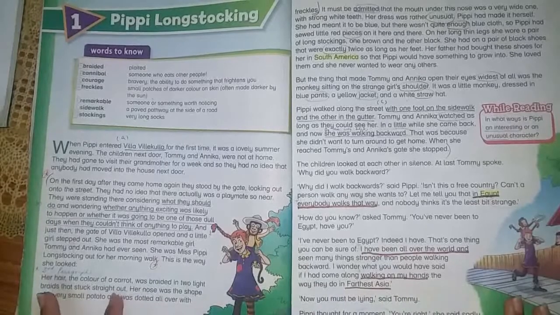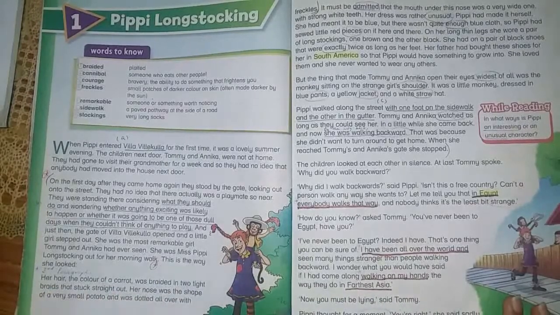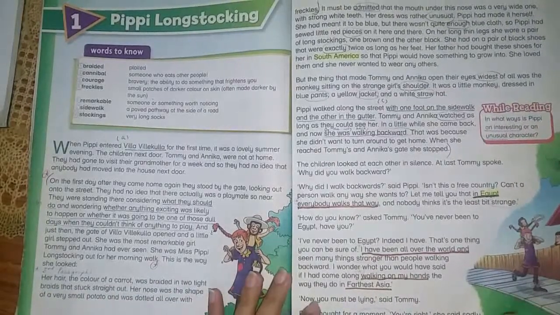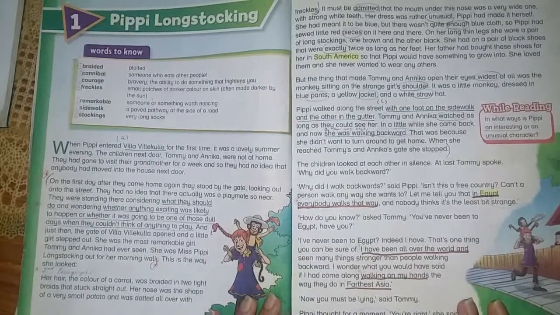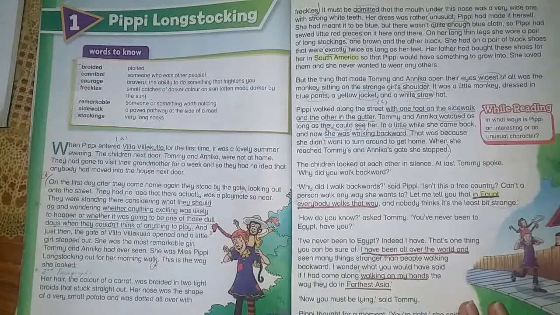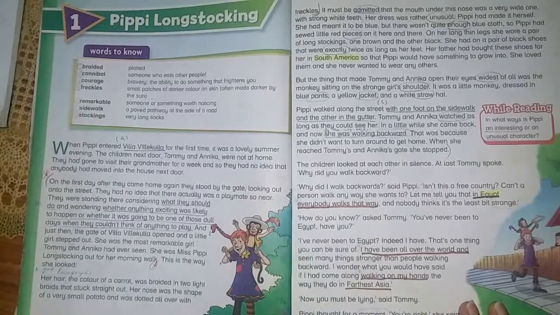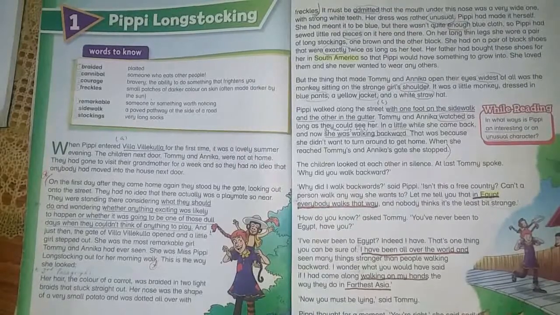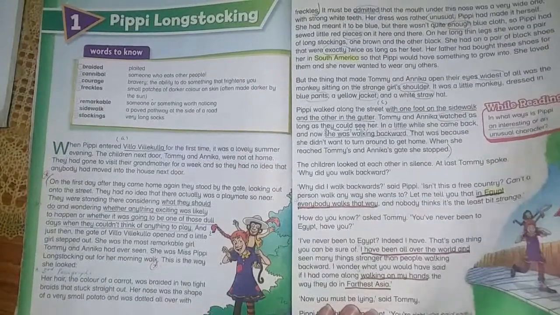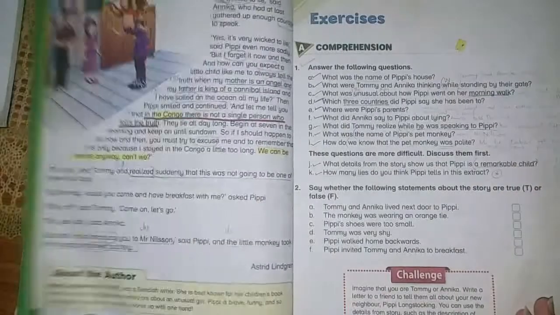Alhamdulillah, I'm also fine. Today we are going to start the written work of unit number 1, Pippi Longstocking. You have read this chapter before and it's been explained by the teacher in the previous session also. It's basically about a girl named Pippi Longstocking who is very funny and confident and remarkable as well.